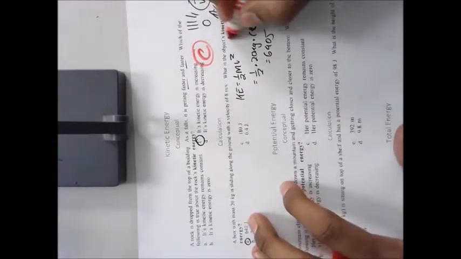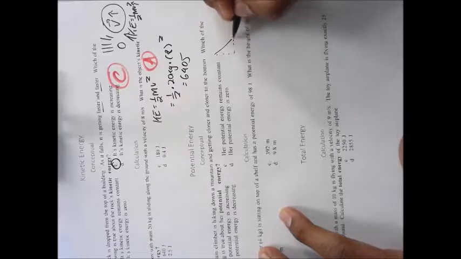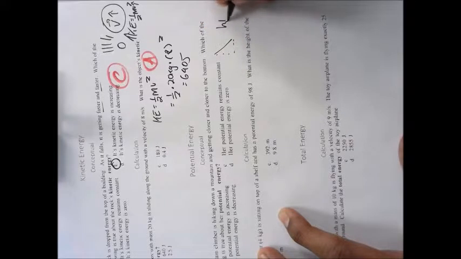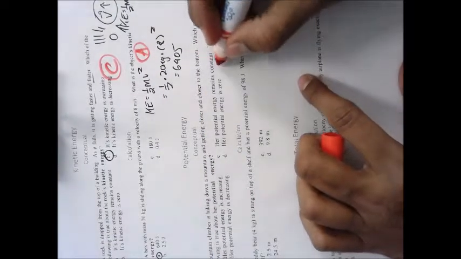Potential energy. Moving on. A mountain climber is hiking down a mountain, getting closer and closer to the bottom. Which of the following is true about her potential energy? If she's going down the hill, then her height is going down, right? That means mgh is going down. Because the height is going down, the whole potential energy is going down. Her potential energy is decreasing.